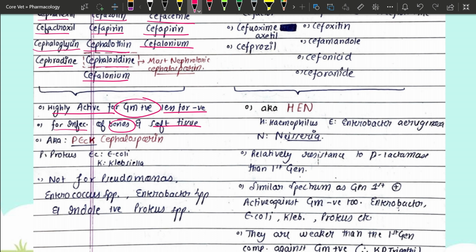These are active against Proteus, E. coli, and Klebsiella. Okay, and these are not for Pseudomonas, not for Enterococcus, Enterobacter, and indole positive Proteus, right?